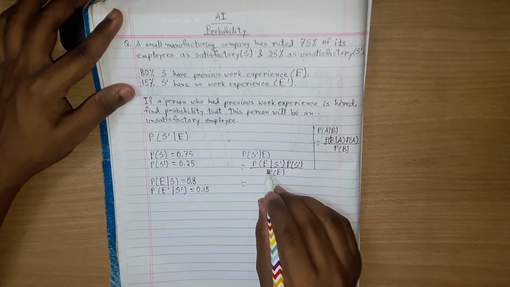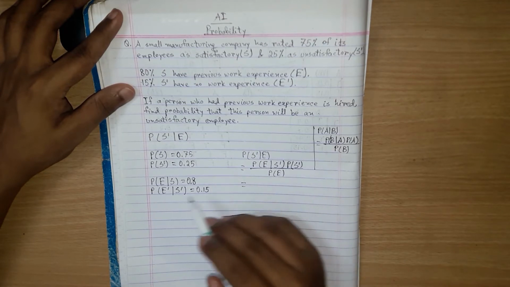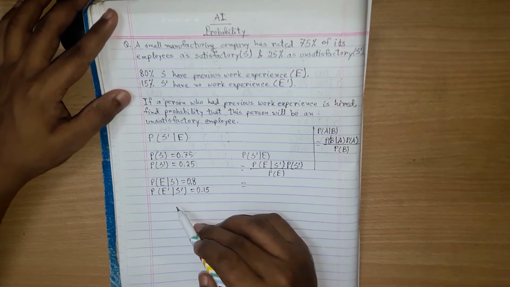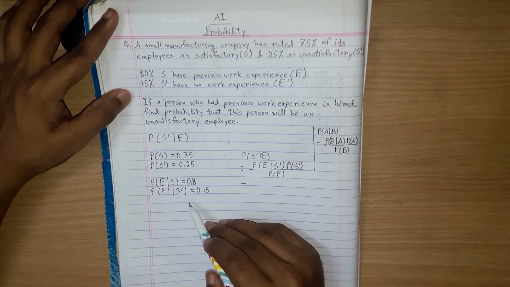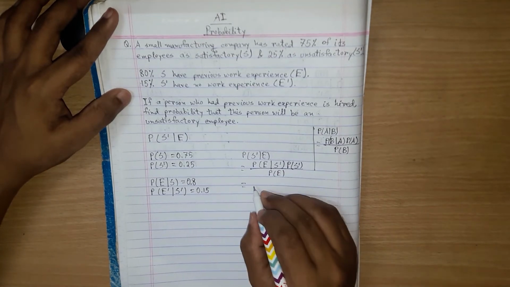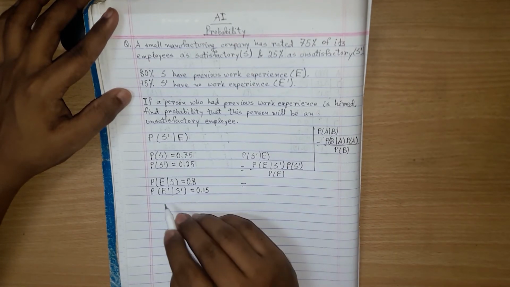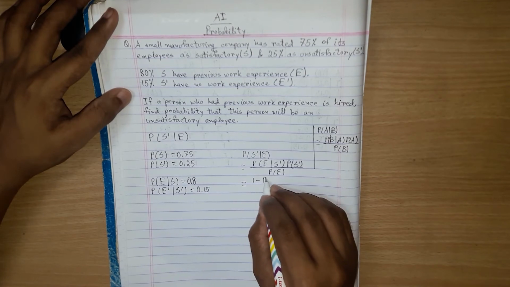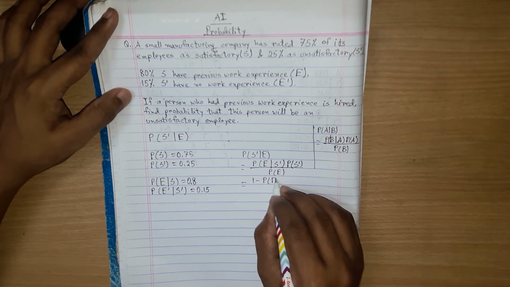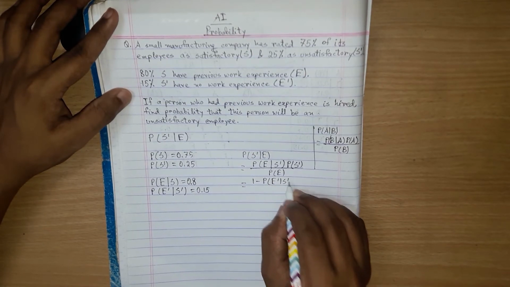Now probability of E given S bar. There's no probability of E given S bar here, so you're going to have to find it out. So the probability of E given S bar is basically 1 minus probability of E bar given S bar.